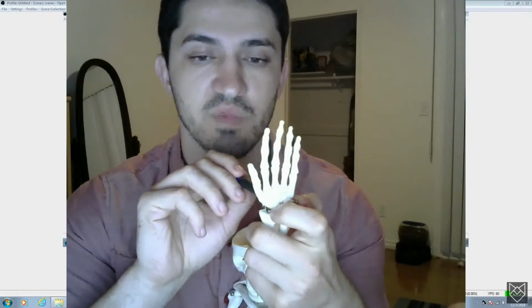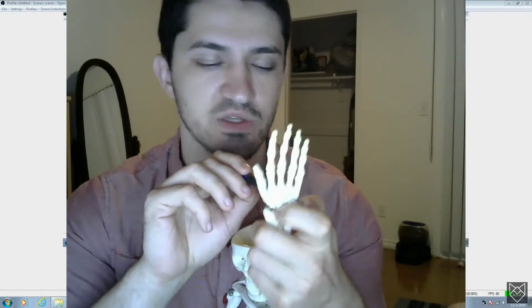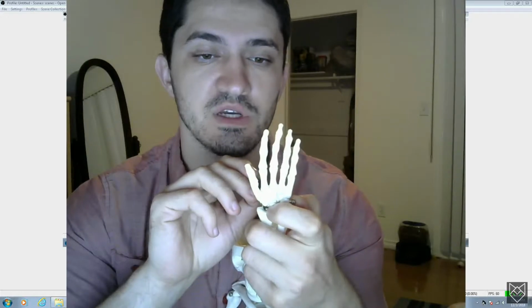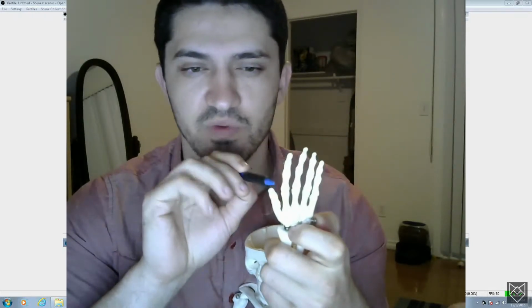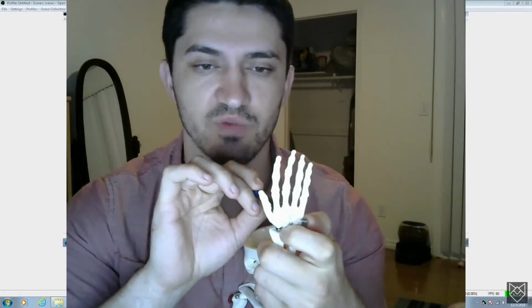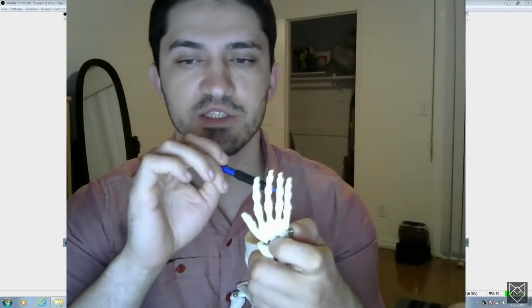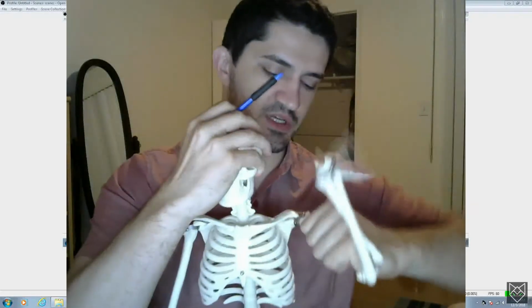Below that is the scaphoid. Next to the scaphoid is the lunate. Next to the lunate, all the way to the left, is the pisiform. And there's a small little wedge there between the lunate and the pisiform. That's actually the triquetrum. It's very small from this angle. And above those are the hamate and the capitate. And that's the best we can do with this. It's a very small model, so detail's going to be a bit lacking.